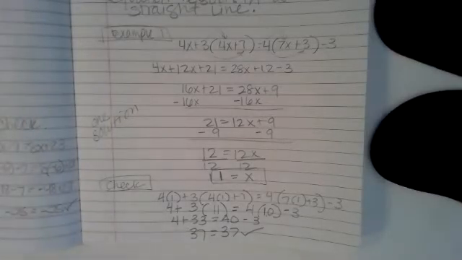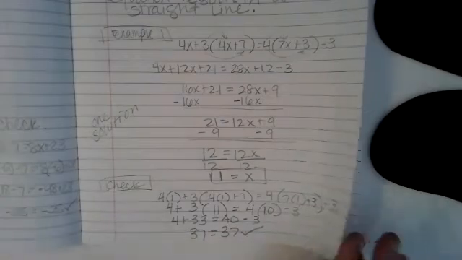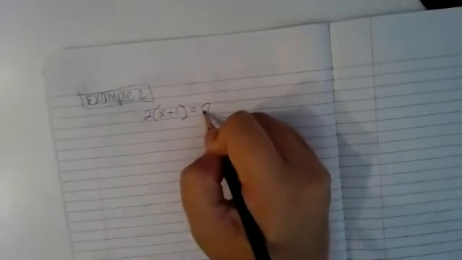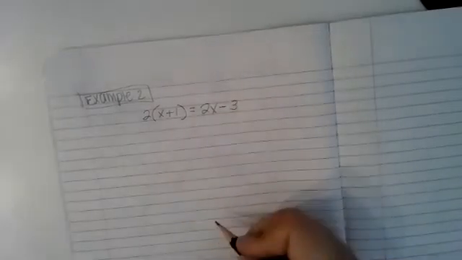So now we're going to take a look at another one. Okay, here's example 2. Okay, example 2 looks like this. 2 times the quantity x plus 1 is equal to 2x minus 3.